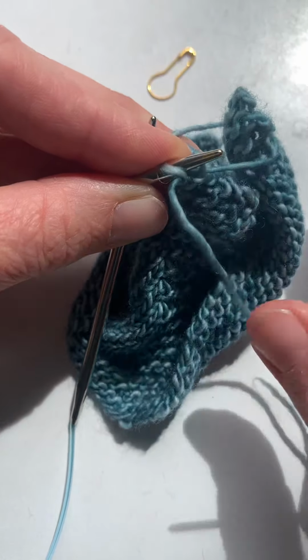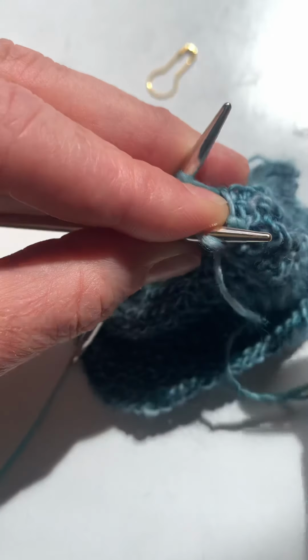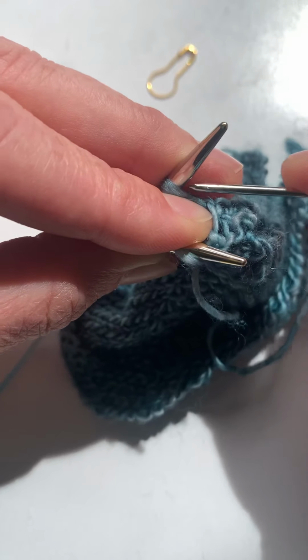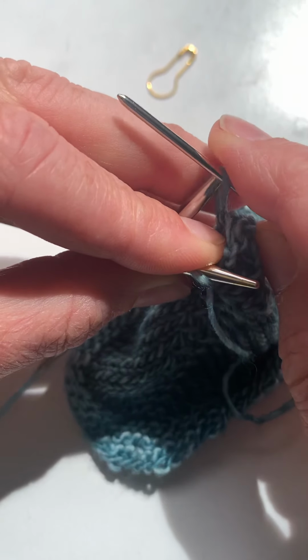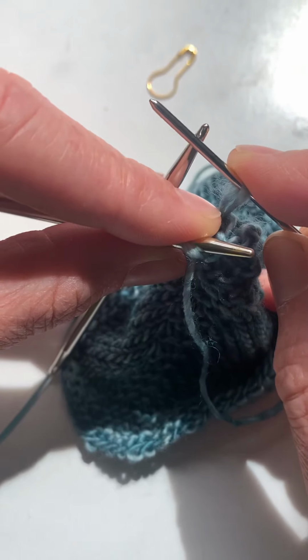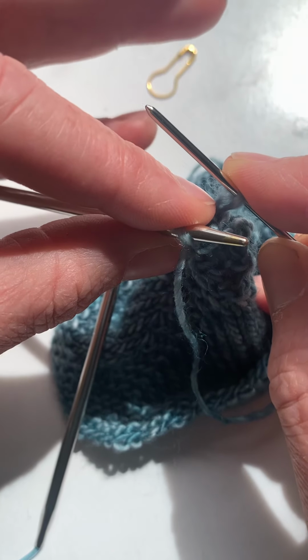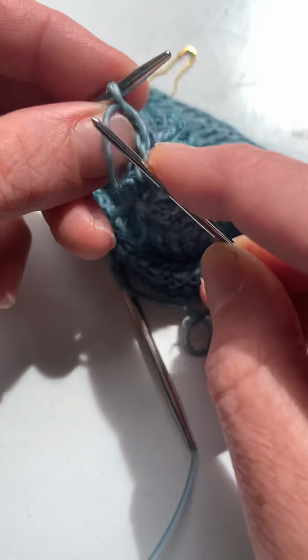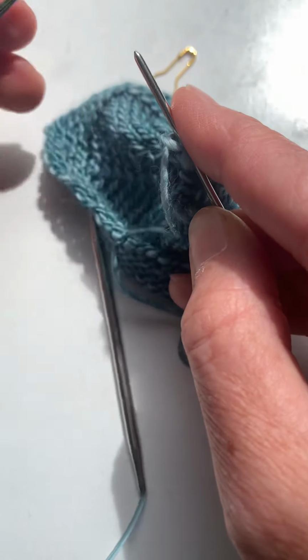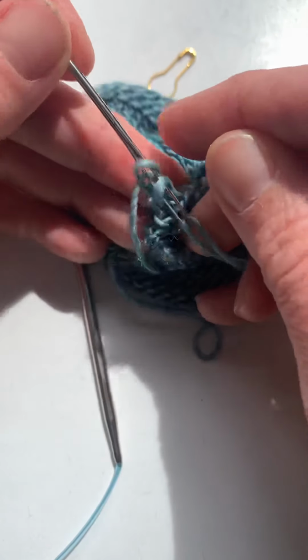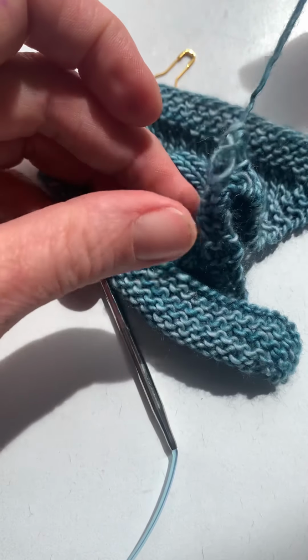Okay, last stitches. This is where it gets fiddly. I'm going to try to make sure you can see. I'm going to go in this last stitch purlwise and hop off. I don't have a next stitch, so I'm just going to let go of that needle. And I'm going to go into this stitch knitwise and hop off. And now I'm going to sew through everybody.